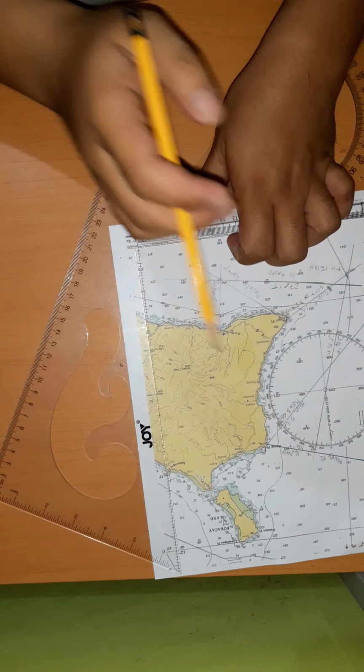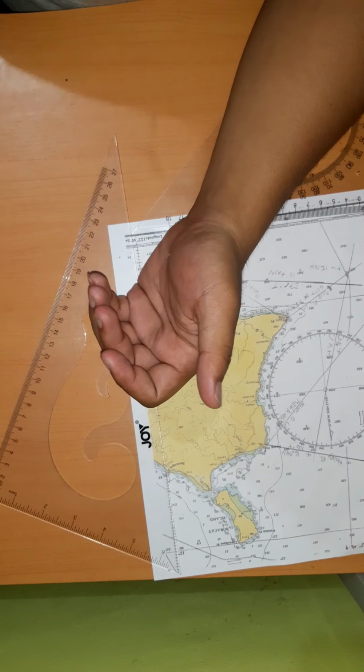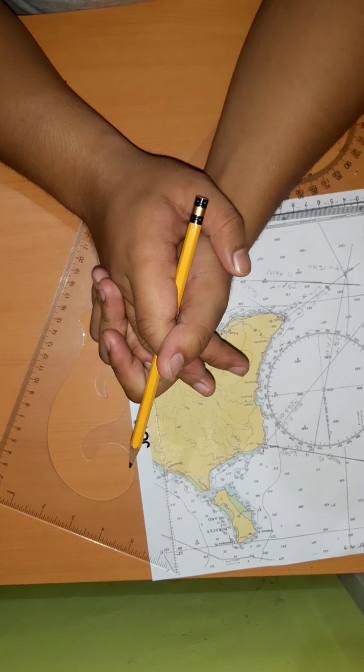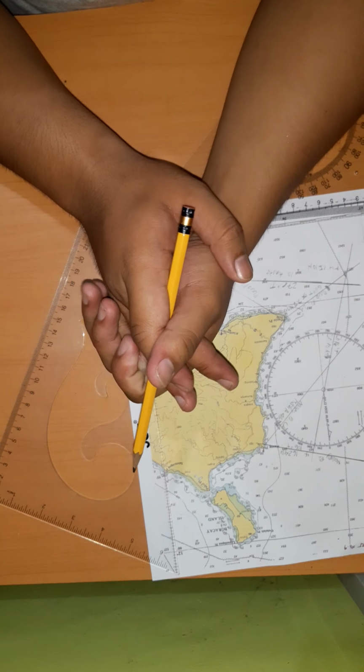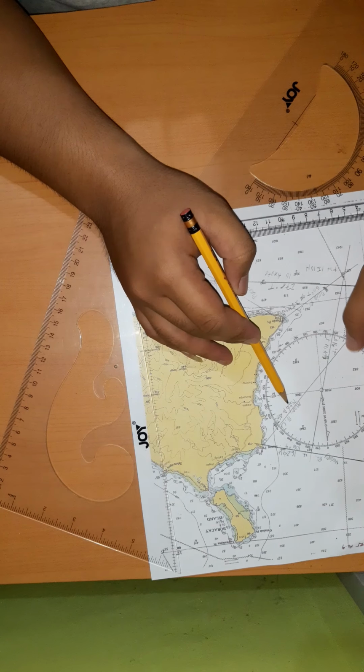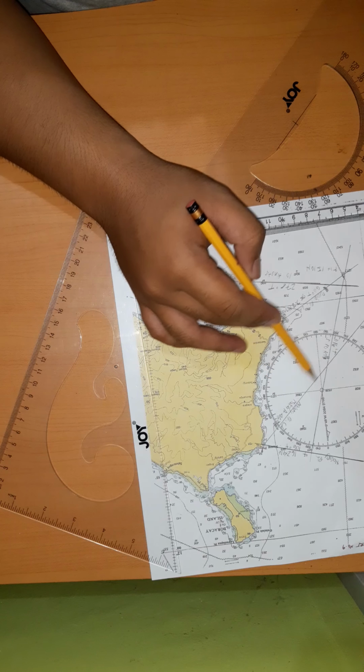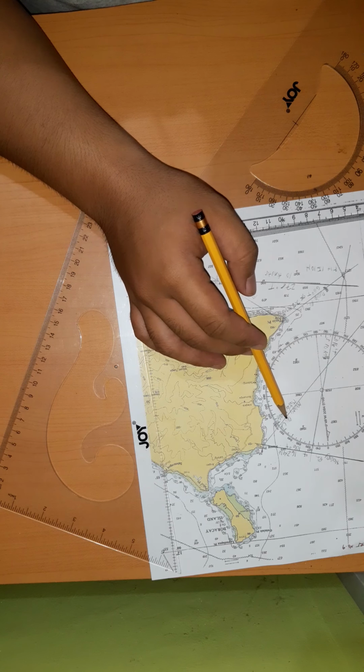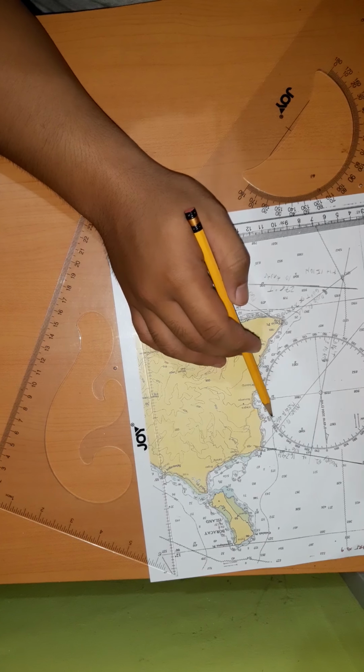Now we need to plot the dead reckoning of the 1554. So the 1554 is the last point, right here. We need to make sure of the distance run after 44 minutes.